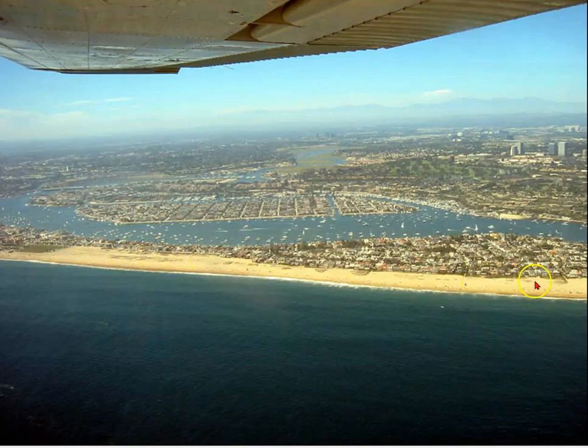So this area is very prone to flooding with sea level change. This will be one of the hardest hit areas in all of Orange County just because it is so low lying.